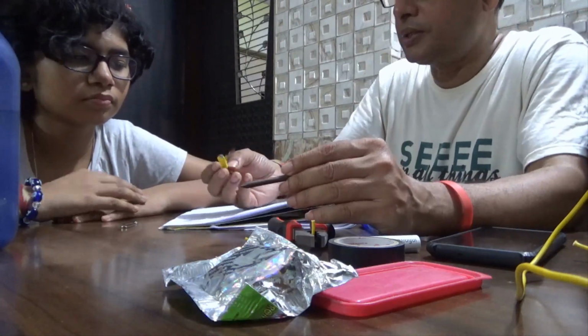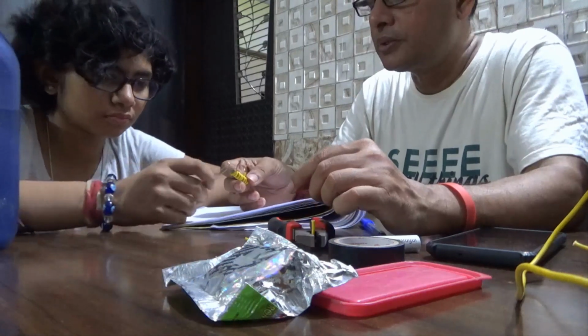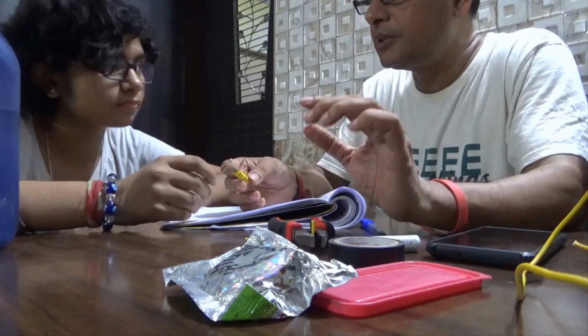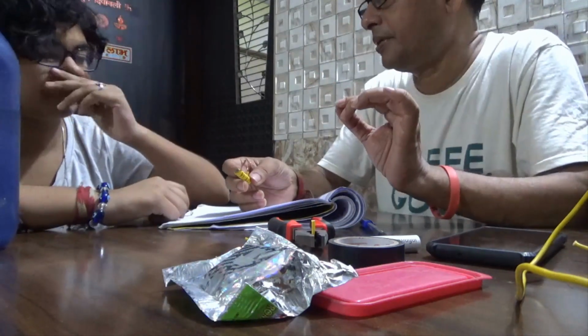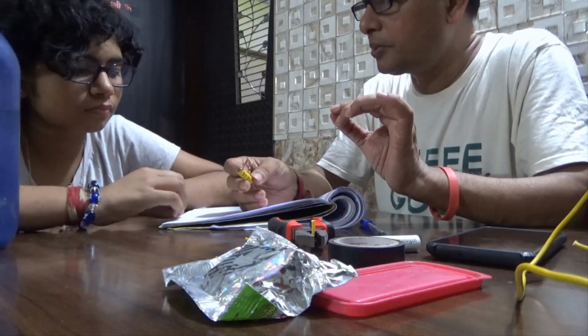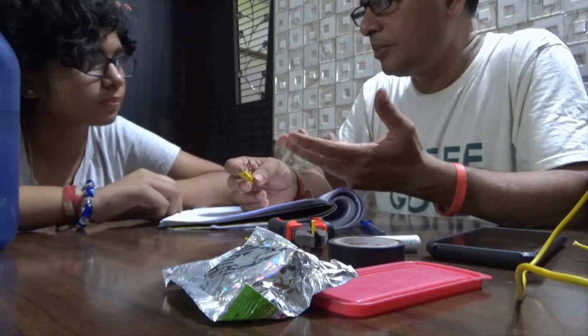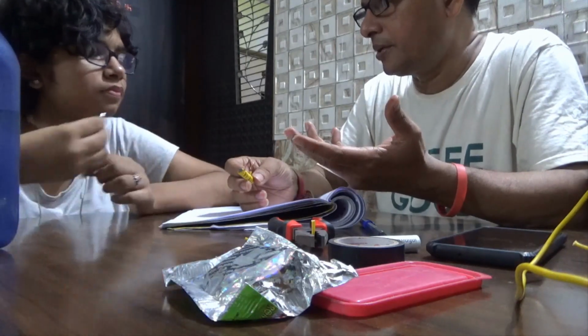Now why is it a temporary magnet? If you try to touch it, are you feeling any sticky thing like this? Try to touch it? No. It means it has a temporary effect. It is a magnet as long as current is flowing. The moment you stop the current, it becomes a normal screw, normal nail, normal iron bar.